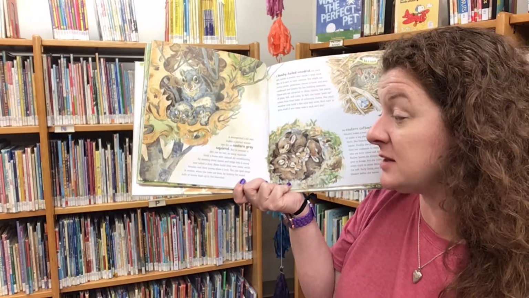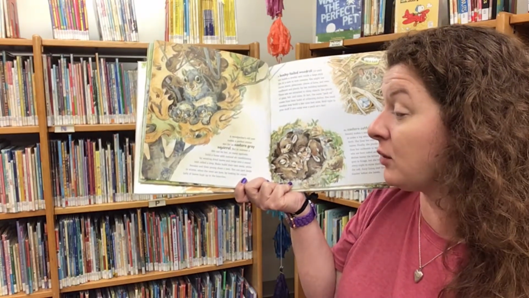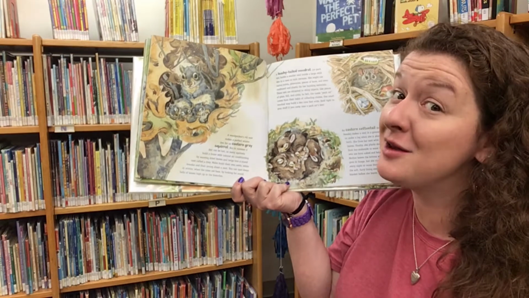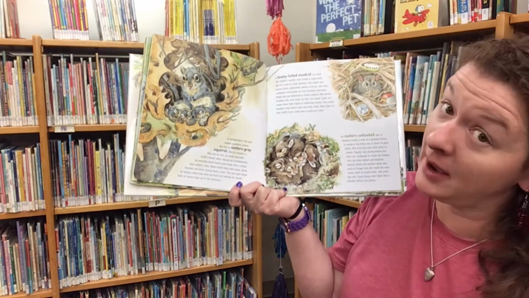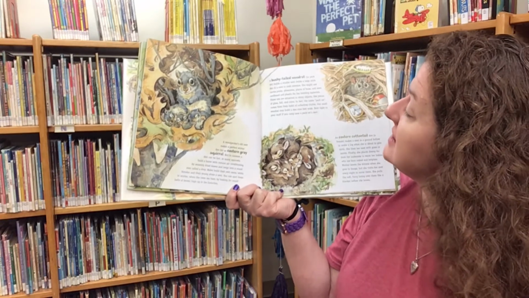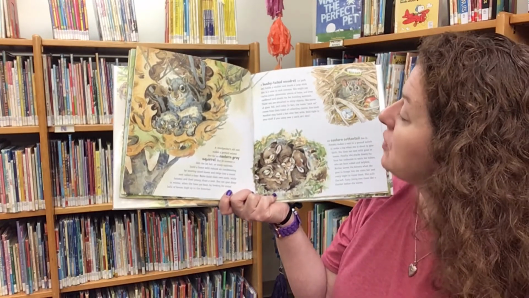You can spot drays in winter when the trees are bare by looking for round balls of leaves high up in the branches. A bushy-tailed wood rat, or pack rat, builds a smaller nest inside a large stick den in a cave or rock crevice.